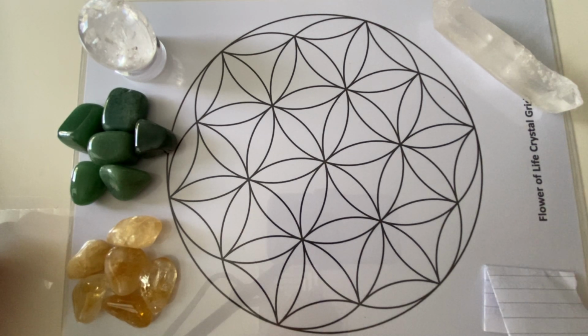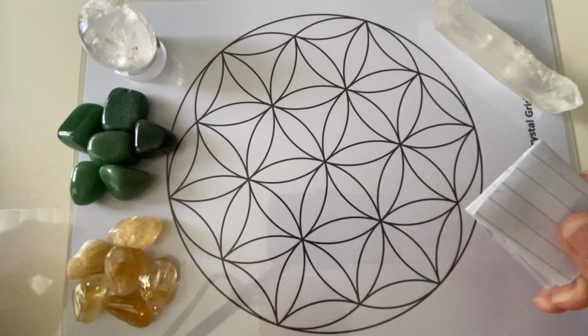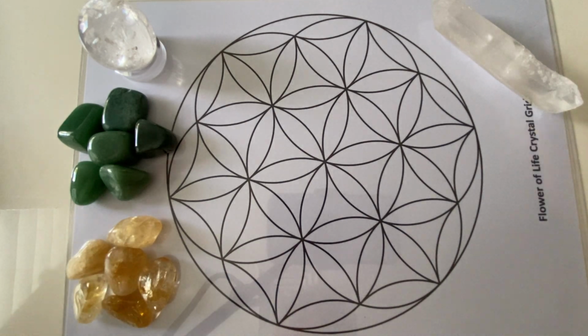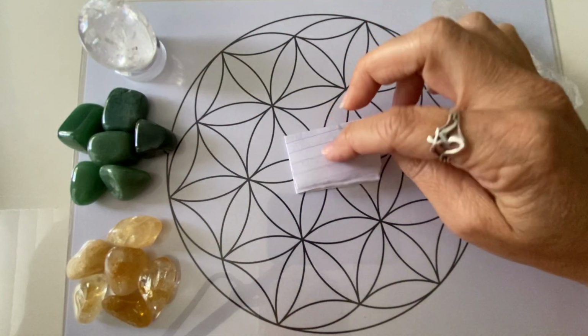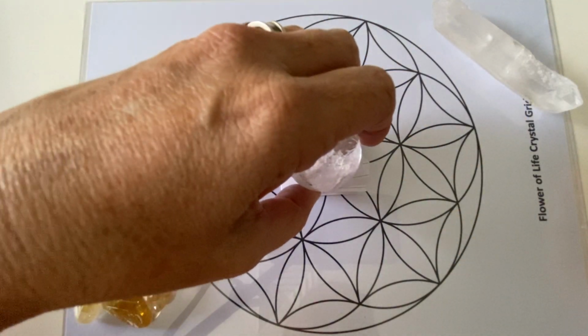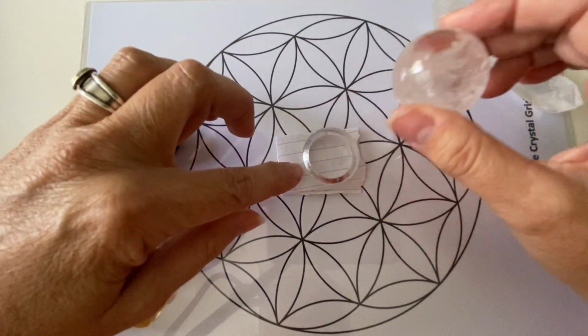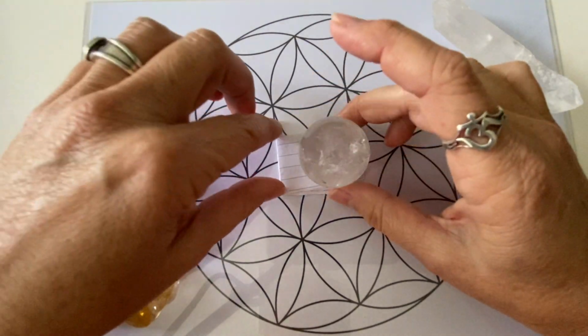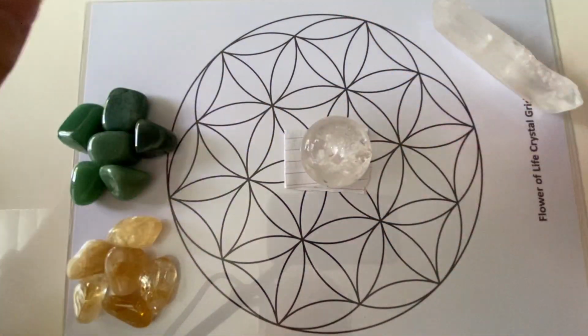And then you'll write down your affirmation, your intention, or your goal on a piece of paper. And that's what I've done here. And I will now put that in the middle of the grid. So that's where you pop it in the middle. And then you will put your communicator on top. Because this is a sphere, I have a little stand so that it won't roll away. So you'll pop that in the middle.